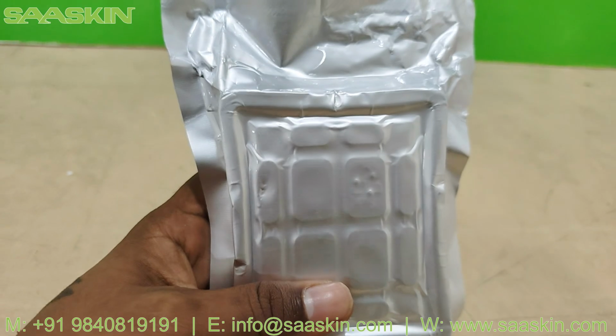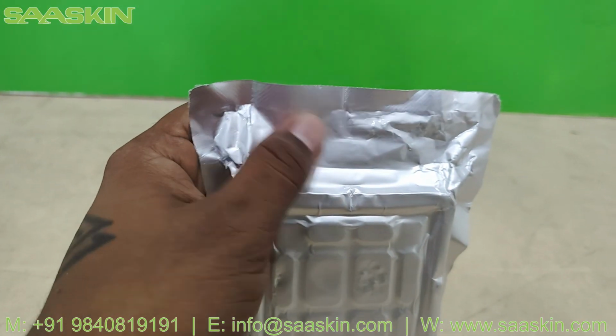This is the back side of the slide. You can see the pack, which is sterilely packed.